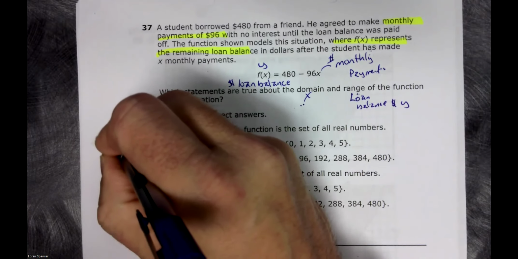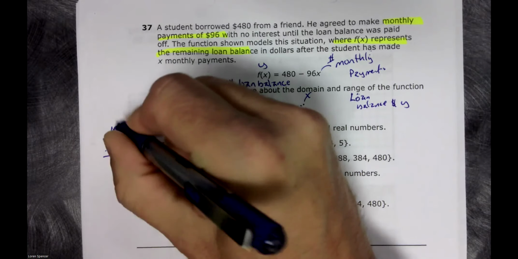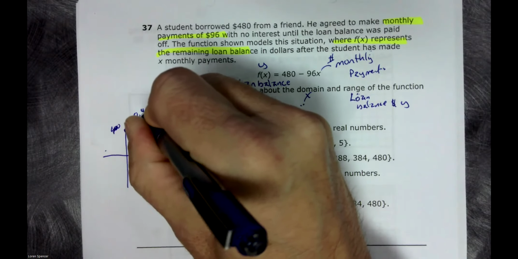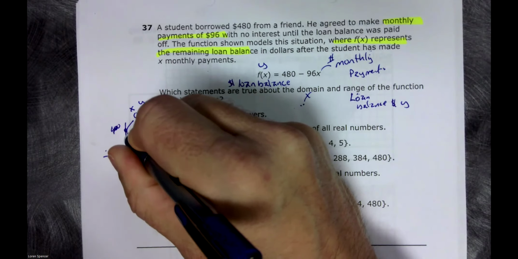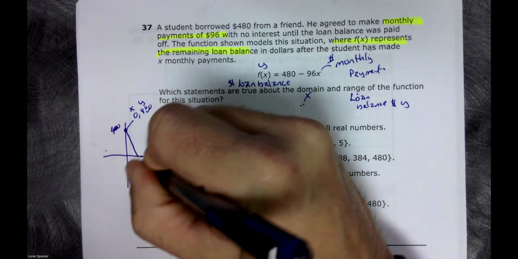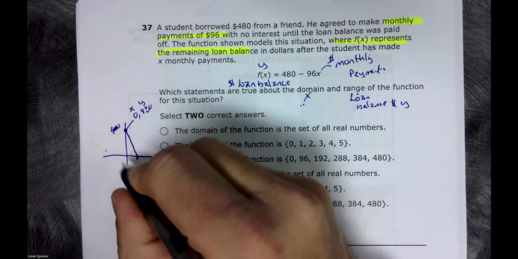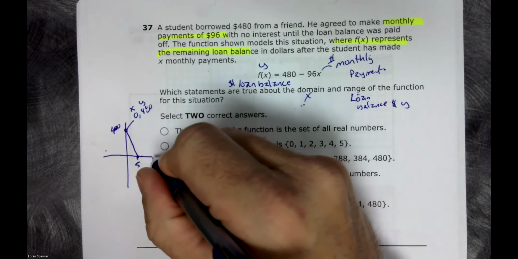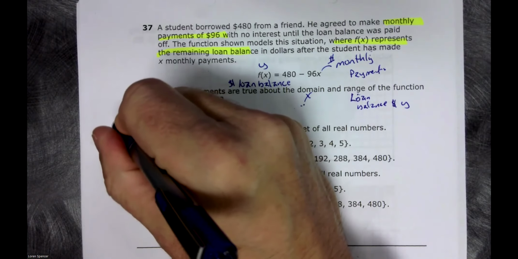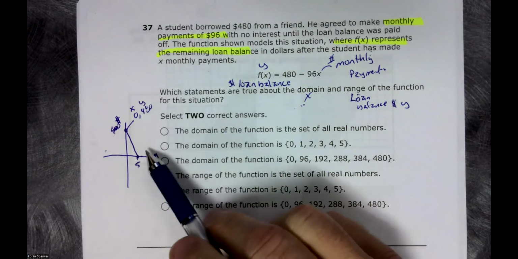This is 480. And I should label it 0, 480, where this is my x, this is my y, and this is 5. Now, we know that this is M for months, and this is our dollars.